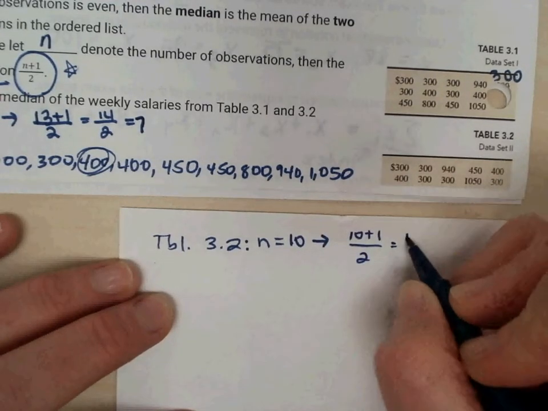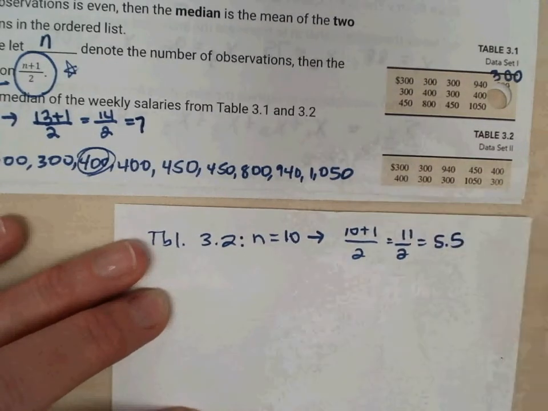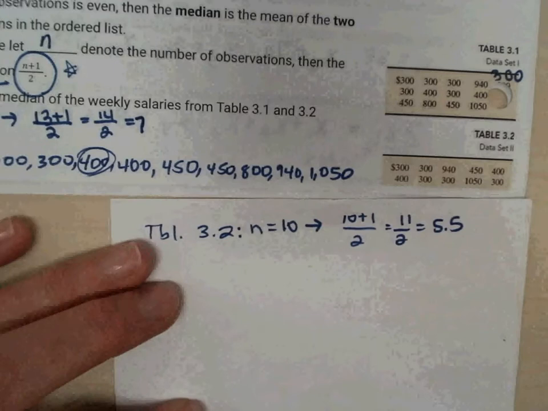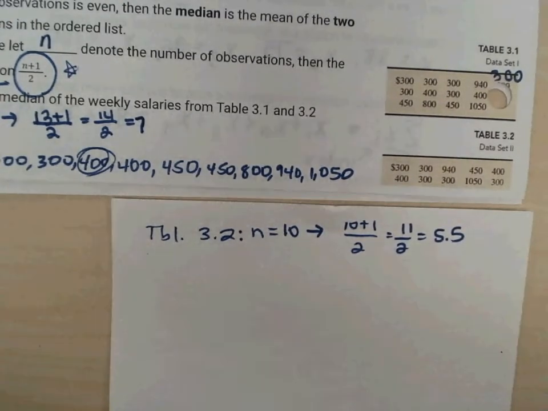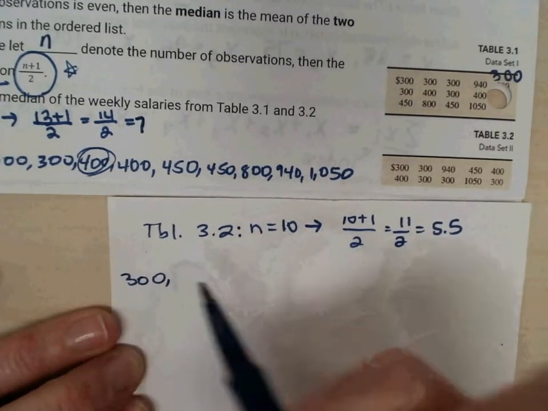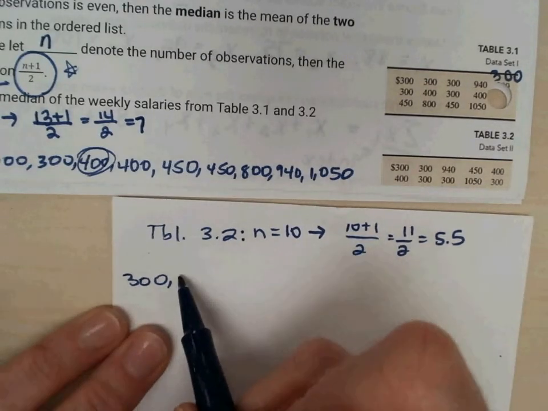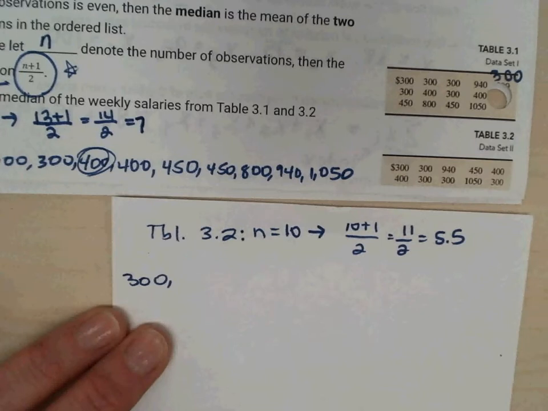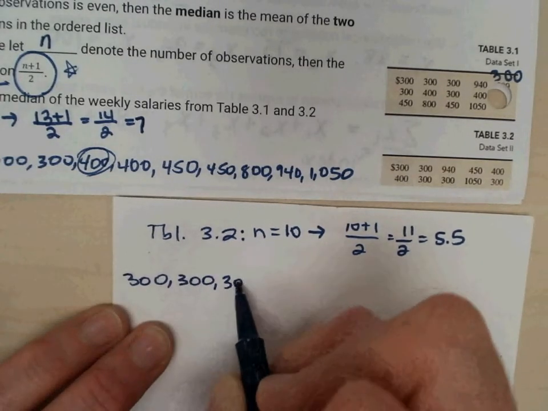So n is 10, so that means 10 plus 1 divided by 2, 11 divided by 2 is 5.5. Our median in this case will be right between the fifth and sixth observation. So write them all out in order. 300, then what? There's 6, 2, 3, 4, 5.